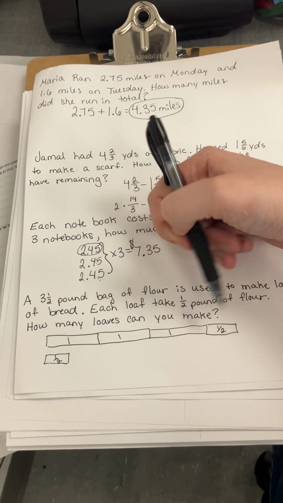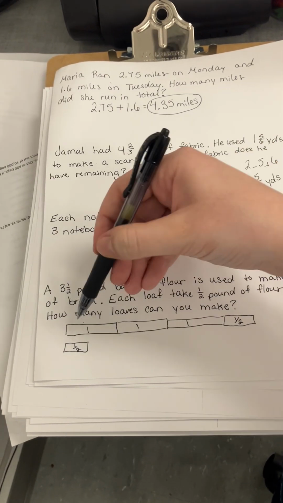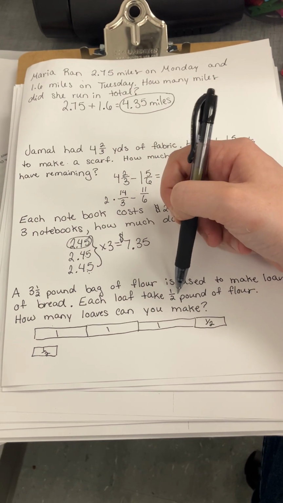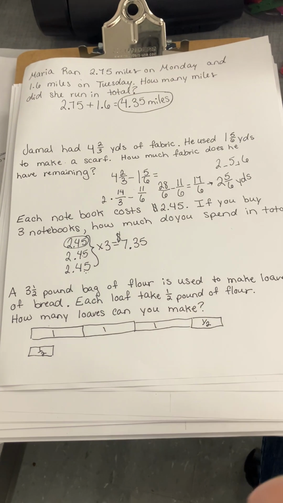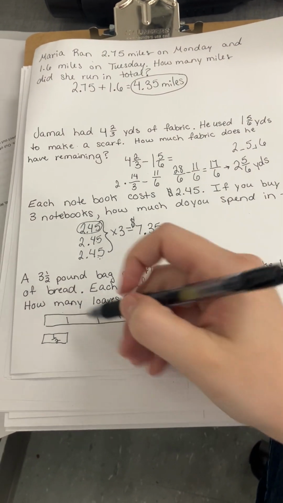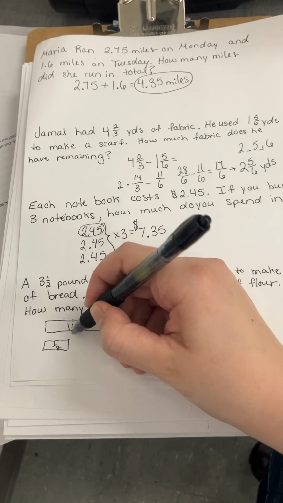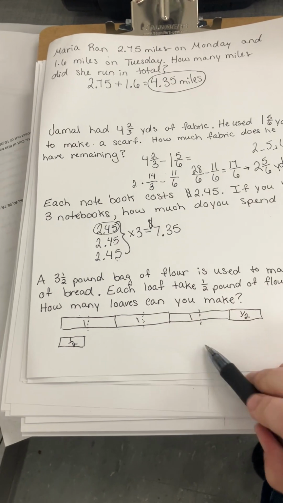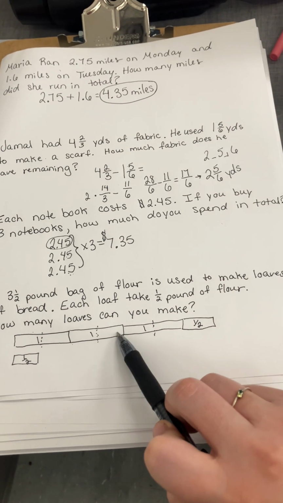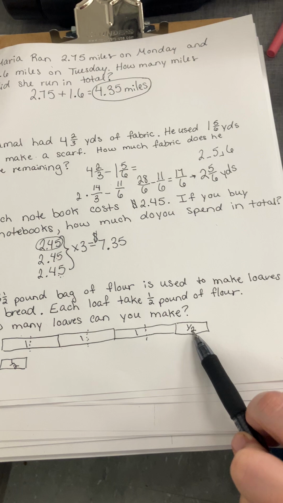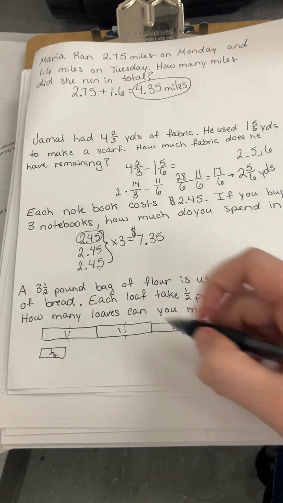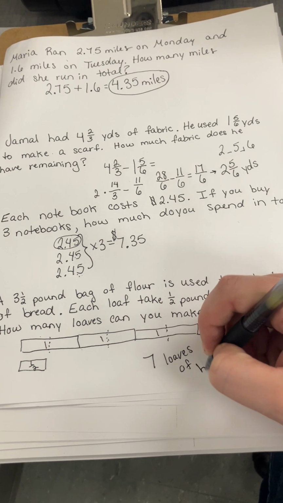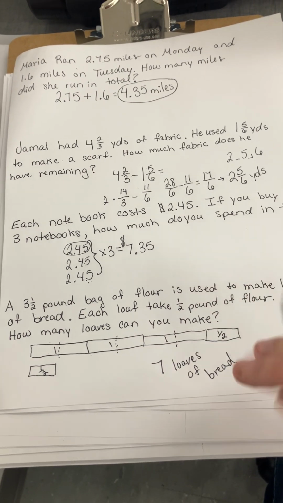So this immediately to me looks like a division problem because I need to divide the 3.5 pounds of flour up into 1/2 pound batches to make 1 loaf of bread. So if I divide these up into half pieces, then really I have 1, 2, 3, 4, 5, 6, 7 1/2 pounds that I can have, therefore 7 loaves of bread is my answer.